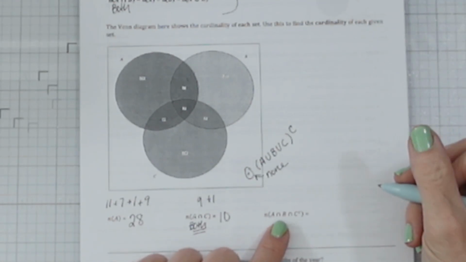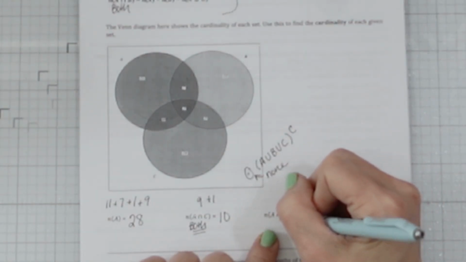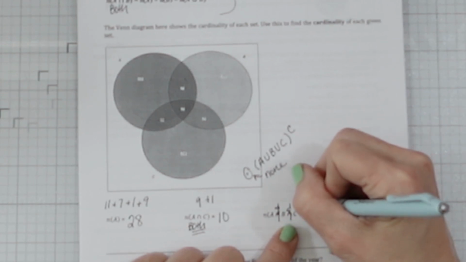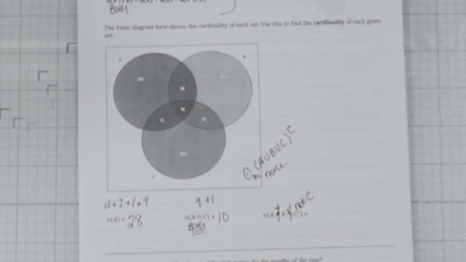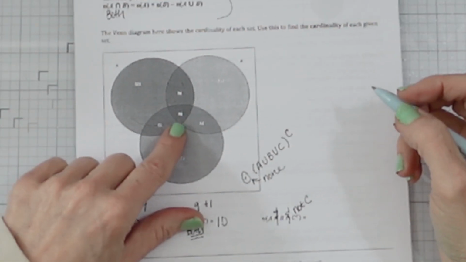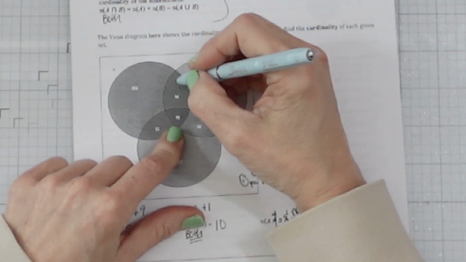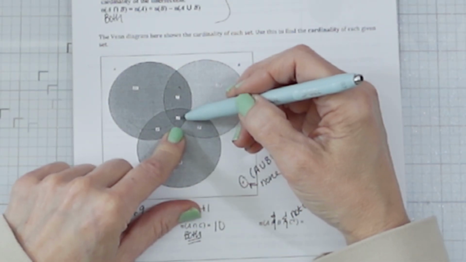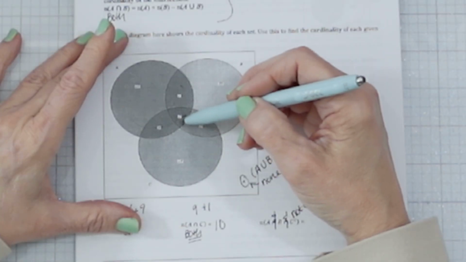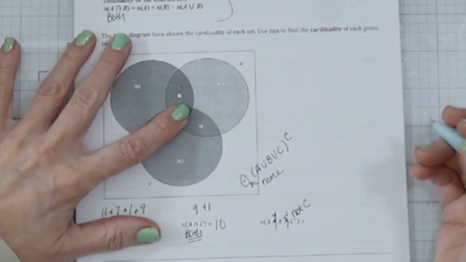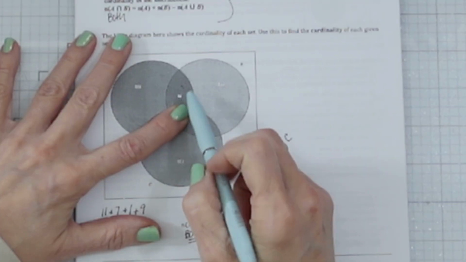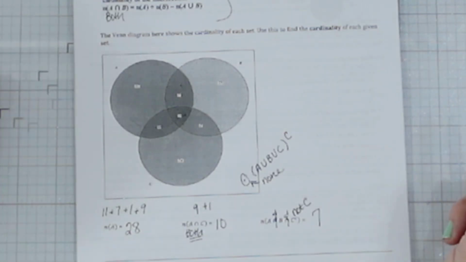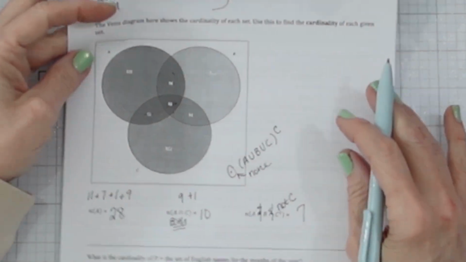And then this one would be A and B at the same time, and not C. Okay, so let's think about that. A and B at the same time. You've got 7 and 1. But this 1 down here is also part of C, and I cannot use that. So I have to cover that up, and I'm left with 7. It's in A and B at the same time, but it is not part of C. Okay, that's how that works.